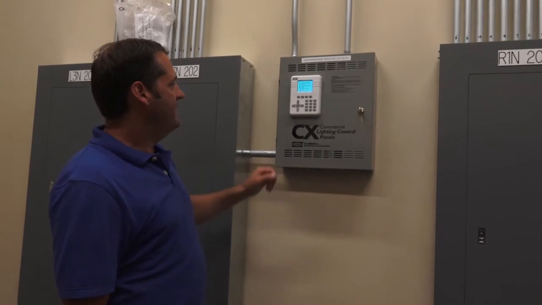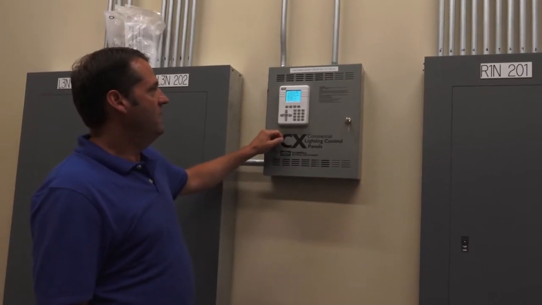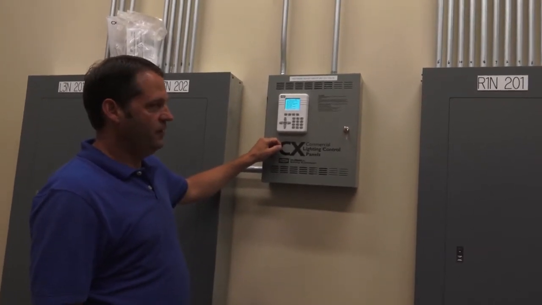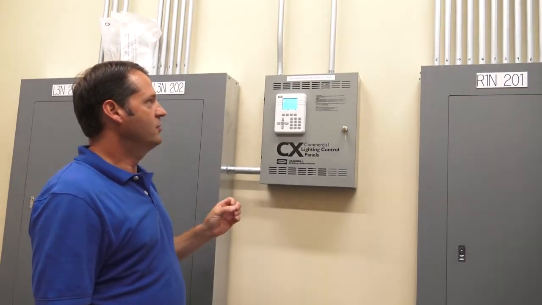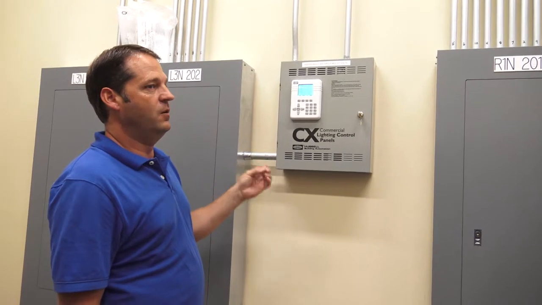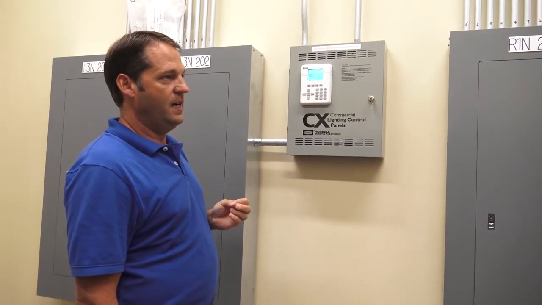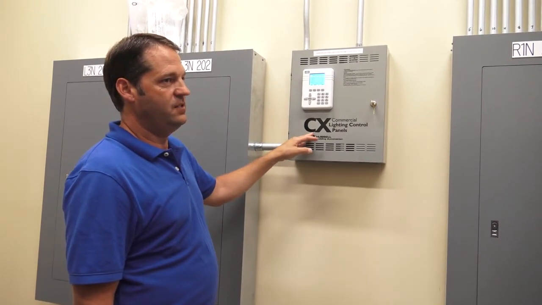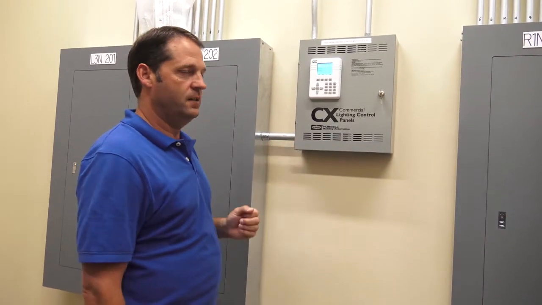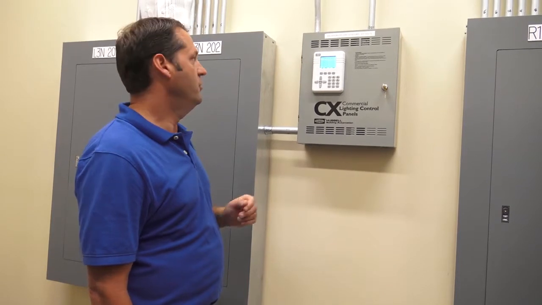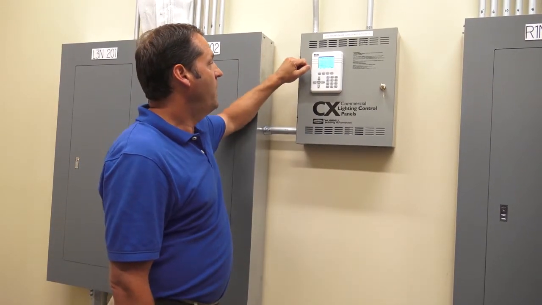So power on setting, that would be in the event of a power failure. You could have certain relays do certain things when the power is restored. Right now it would go to last set, but if you wanted it to do something special or different, you could do it here in the power on setting.